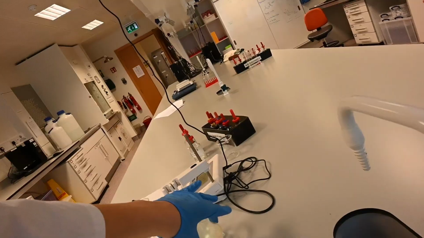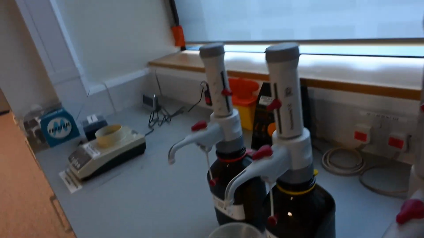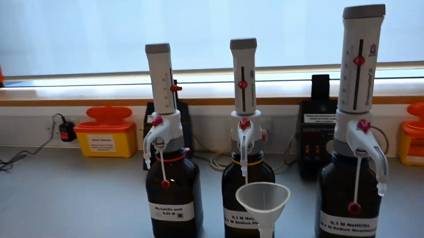Also, now that I'm thinking about it, I also recommend using a funnel. So we're going to take our funnel and we're also going to bring it over here. Perfect. So it should be set up like here first.